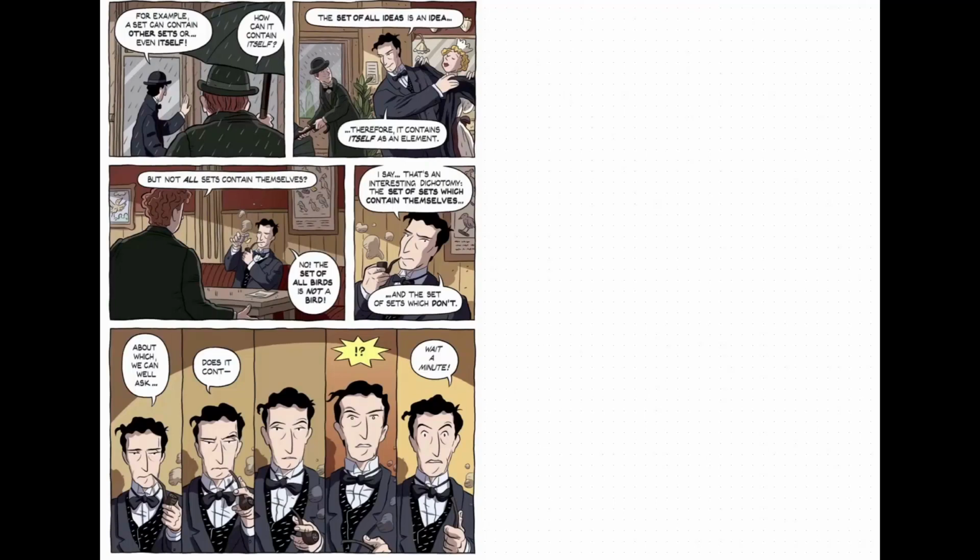That being an idea itself, now we have a set that contains itself. But of course, not all sets contain themselves. If we were to take the set of all birds, that is not a bird. And so this leads Russell to the following realization: the set of sets which contain themselves and the set of sets which don't.